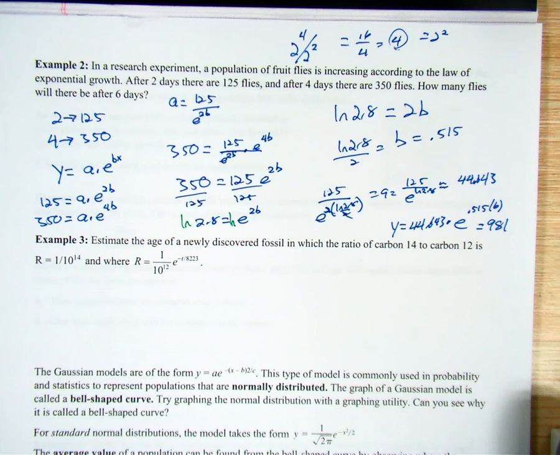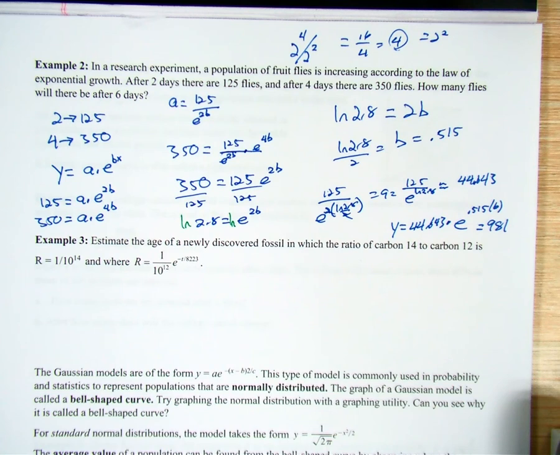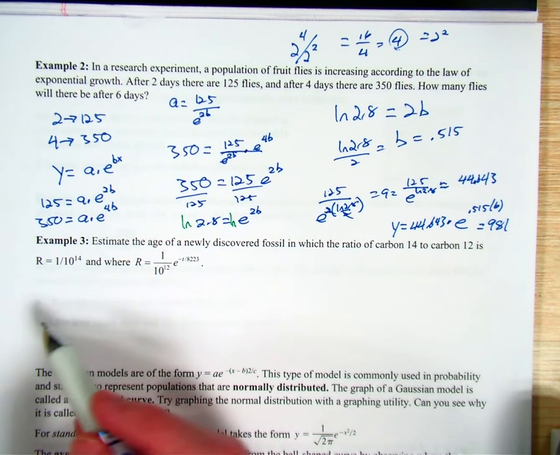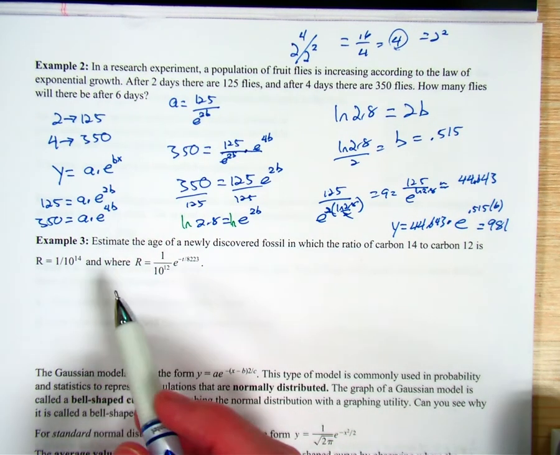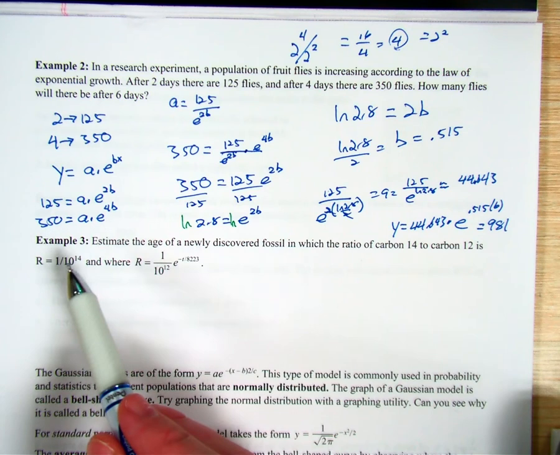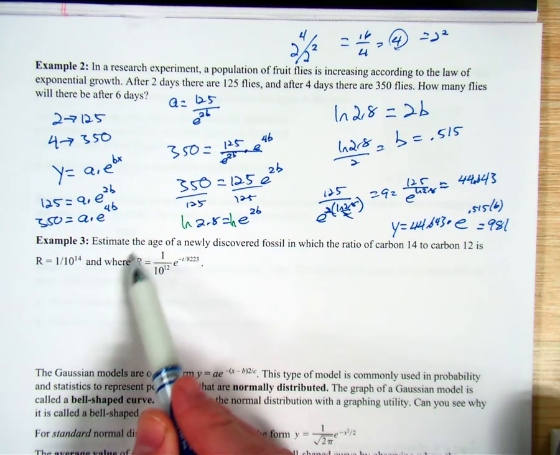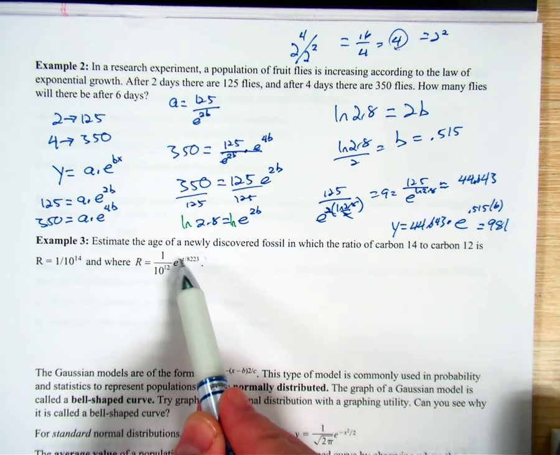Estimate the age of a newly discovered fossil in which the ratio of carbon 14 to carbon 12 is R equals 1 over 10 to the 14th, and where R equals 1 over 10 to the 12th times e to the negative t over 8,223. Okay? So, this is where we want to be. This is our ratio, and this is the formula given your time t.